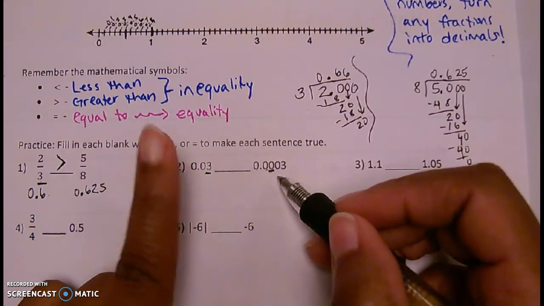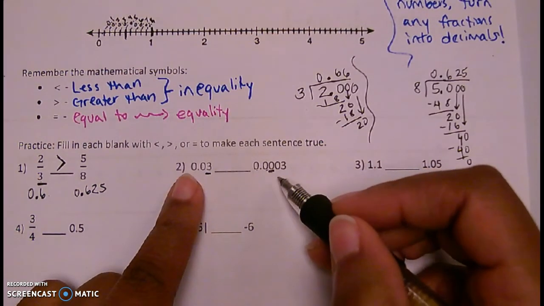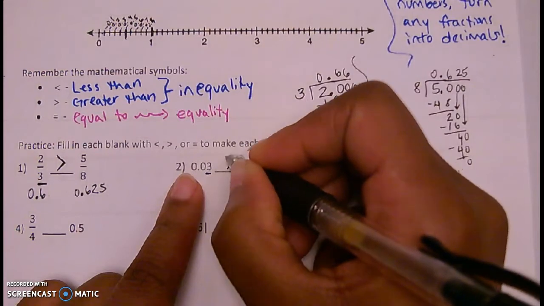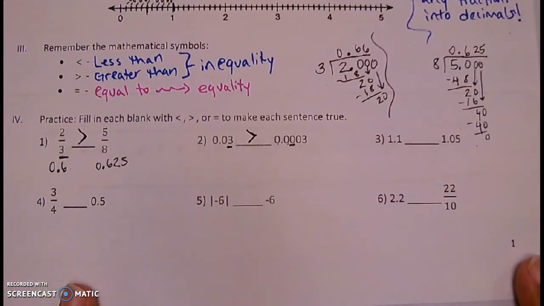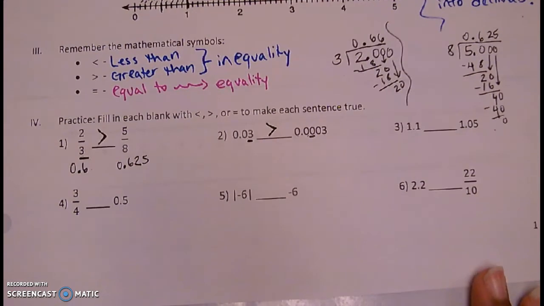So what that tells me is that this number is greater than this number. So I'm going to fill in my sign accordingly. Now I want you to go ahead and pause the video, come back when you have finished the problems, and we'll check over them to ensure you have the right answers. Alright, I take it that you have finished the problems. Now we can go through the answers.